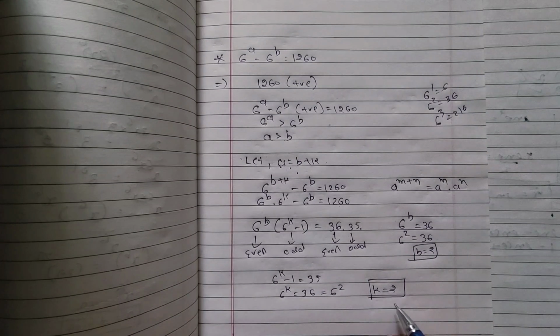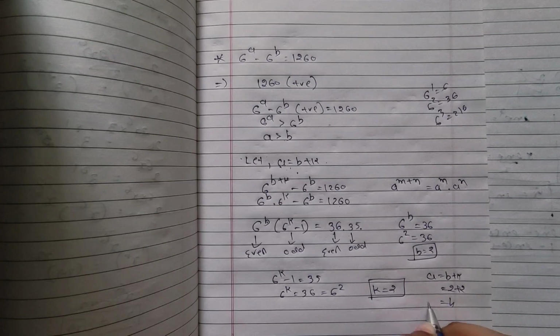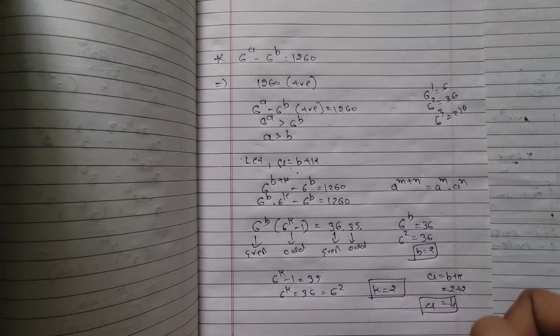But this is not our final answer. Why? Because we have to find the value of a, which is equal to b plus k. So it will become 2 plus 2, which is equal to 4. So the value of a will be 4. So a equal to 4 and b equal to 2 is our final answer.